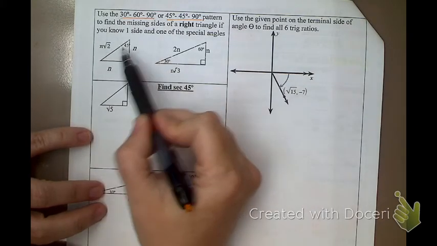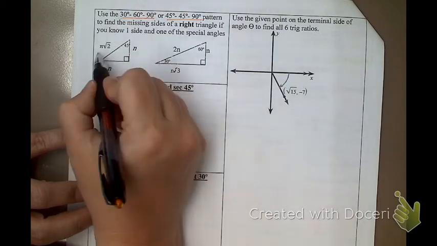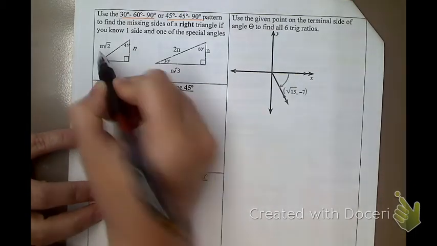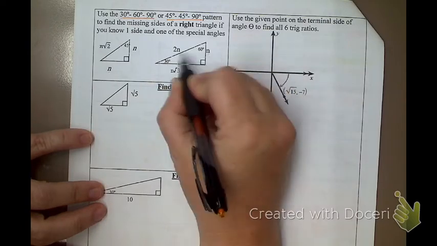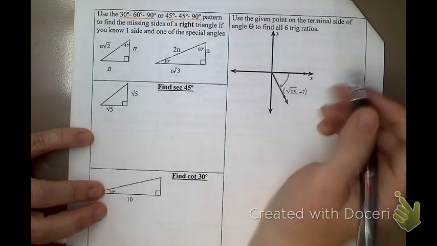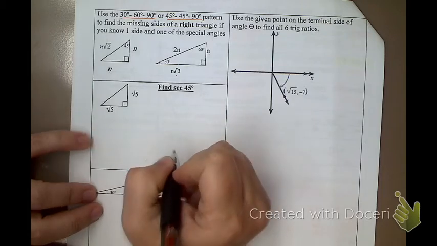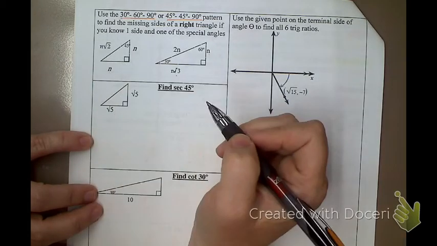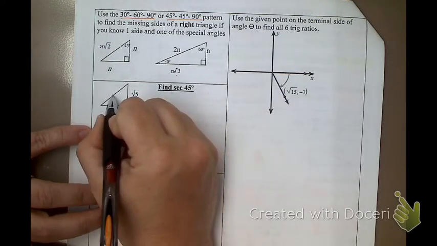Where in a 45, 45, 90 triangle, the sides are the same length, or the legs are the same length. The hypotenuse is equal to the leg times rad 2. And in a 30, 60, 90 triangle, your short leg doubled is the hypotenuse, and your short leg times rad 3 is the long leg. So right here, they're telling me I have rad 5 and rad 5, which tells me that we have a 45, 45, 90 triangle. So what is the hypotenuse?